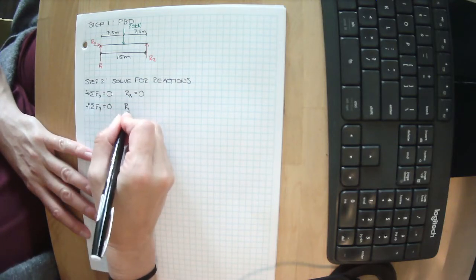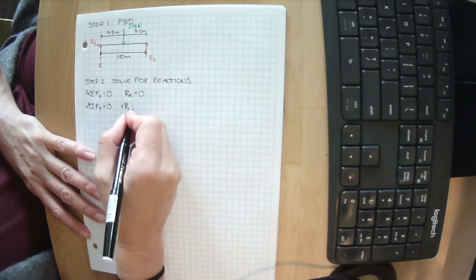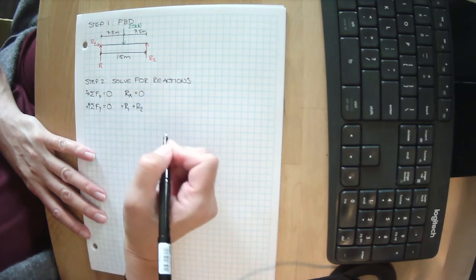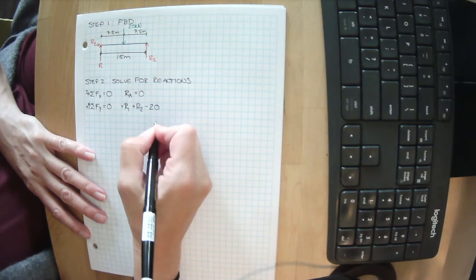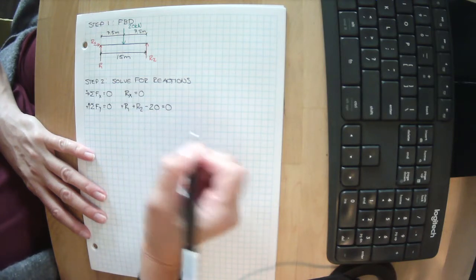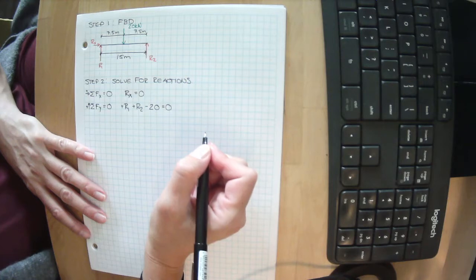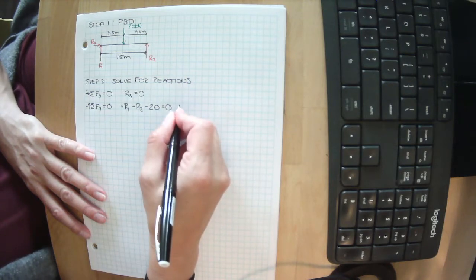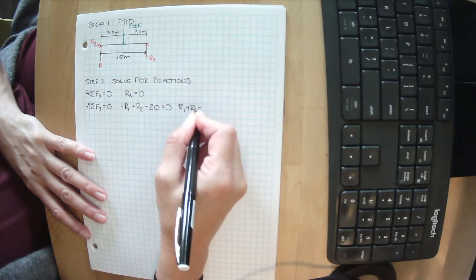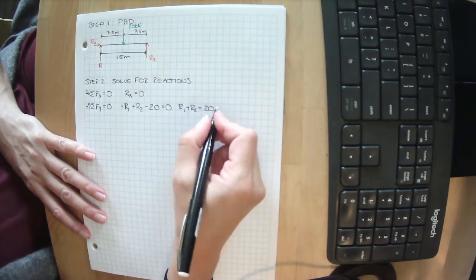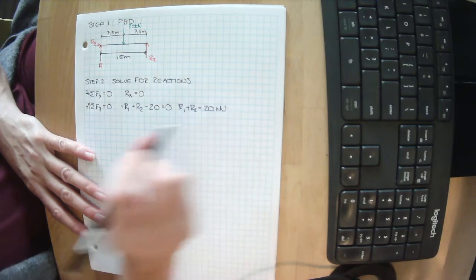We've got R1 going upwards, which is positive, R2 going upwards, which is positive, and we've got 20 kilonewtons going downward. And those are all our forces in the y direction. So all we really know is that R1 plus R2 equals 20 kilonewtons.